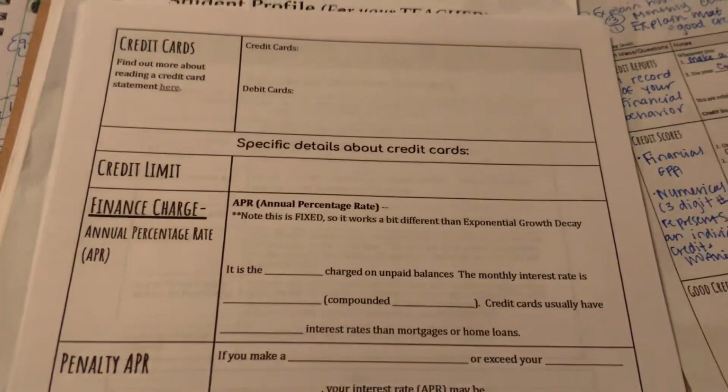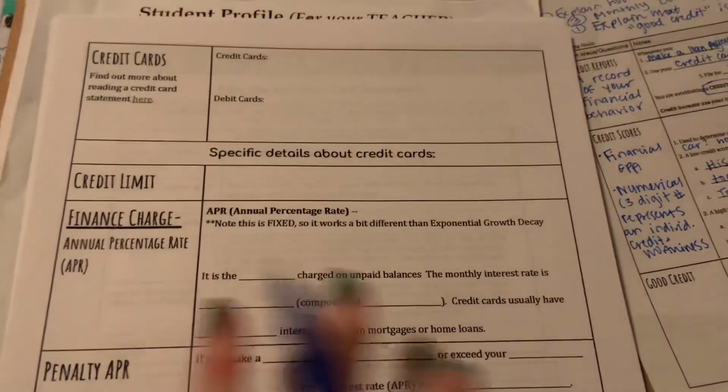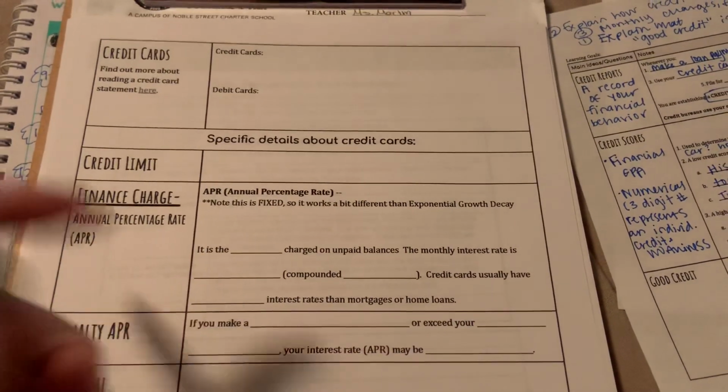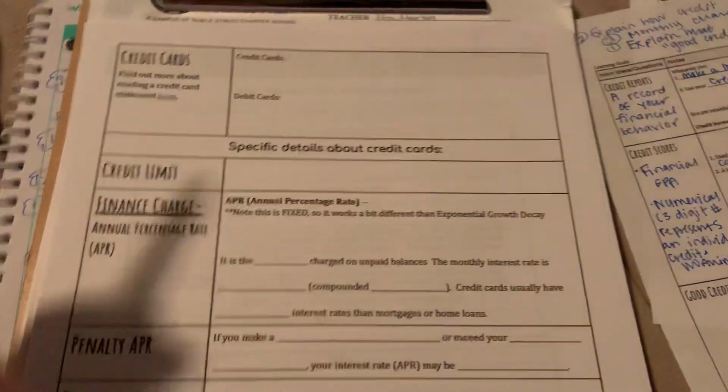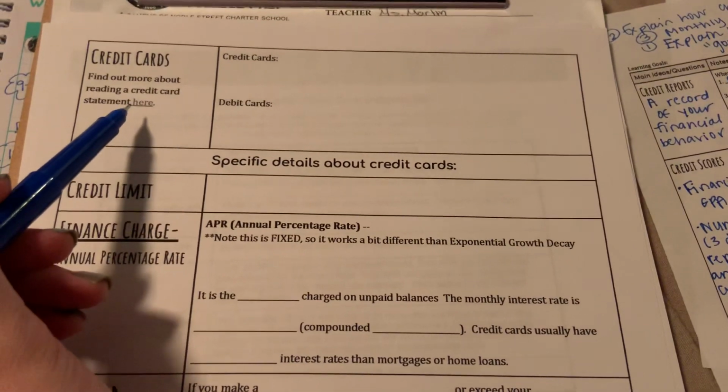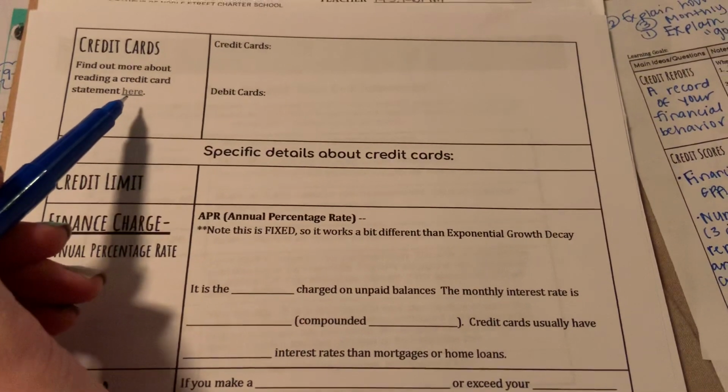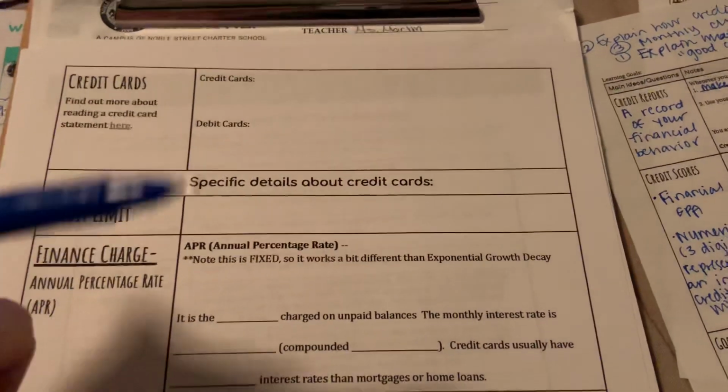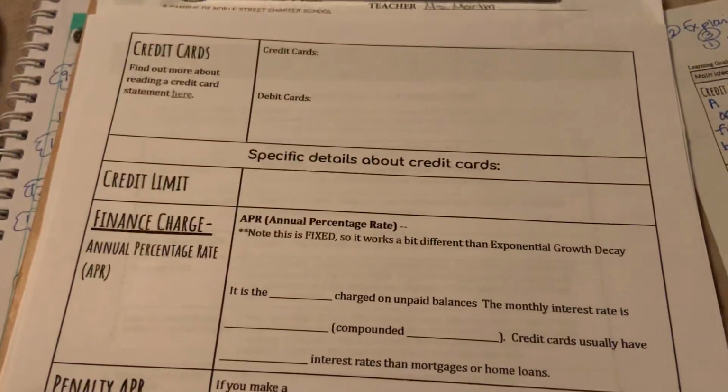All right, so a little bit about credit cards, which you probably are familiar with, but just to get to the nitty gritty of what the statements are going to look like. If you'd like to look at a specific example of a credit card statement, you can click this link here. But I'll give you some quick examples as we go through the next set.